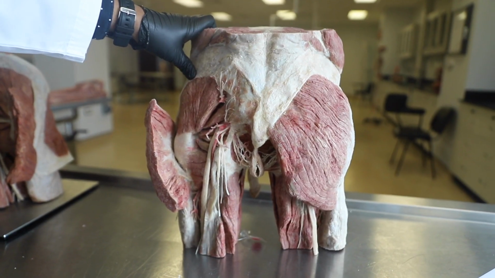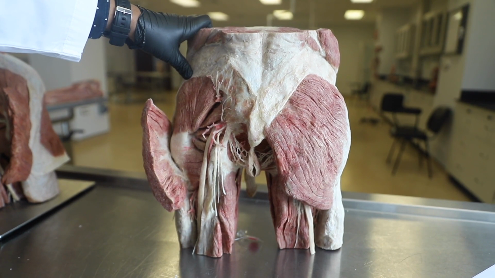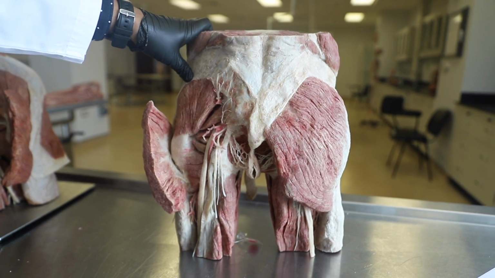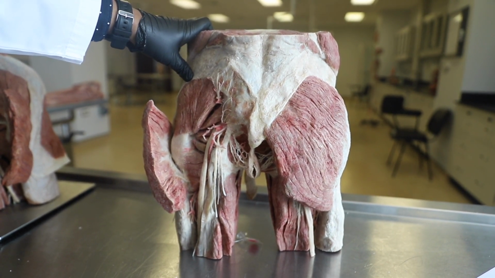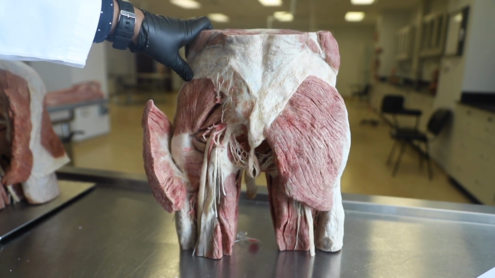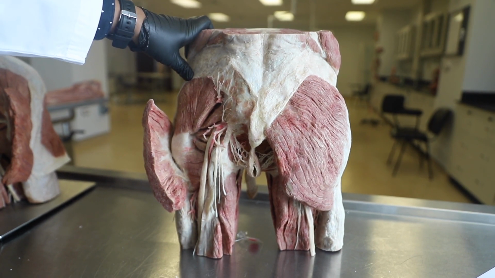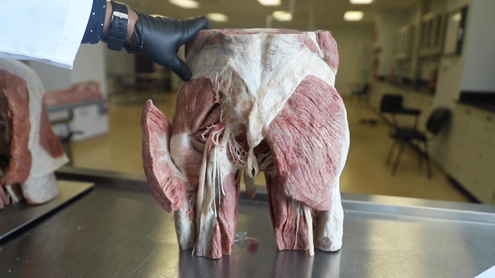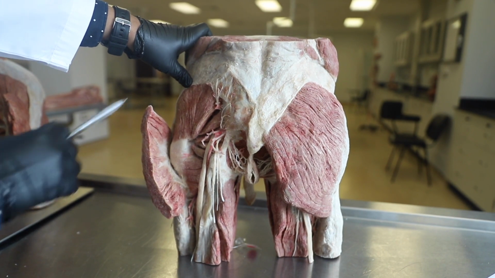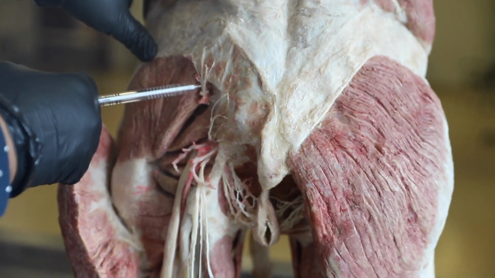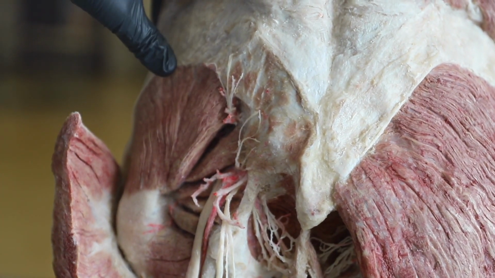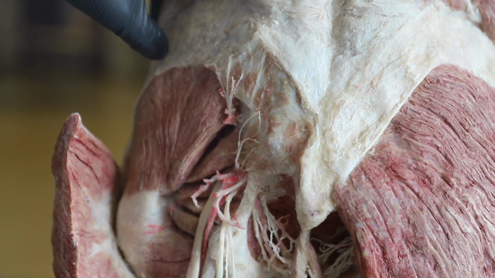Okay, the branches of the sacral plexus emerge through the sciatic foramen. And as you know, the piriformis as well passes through the sciatic foramen. So there are some branches that pass above the piriformis and some branches that pass below the piriformis. The branch which passes above the piriformis is only one, called the superior gluteal nerve. As you know, the superior gluteal nerve supplies gluteus medius and minimus.